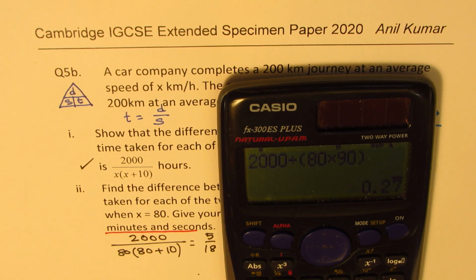To get minutes and seconds, we actually multiply this by 60. When you multiply by 60, you get 50/3, which is 16.6 recurring. So we get 16 minutes and 0.6.